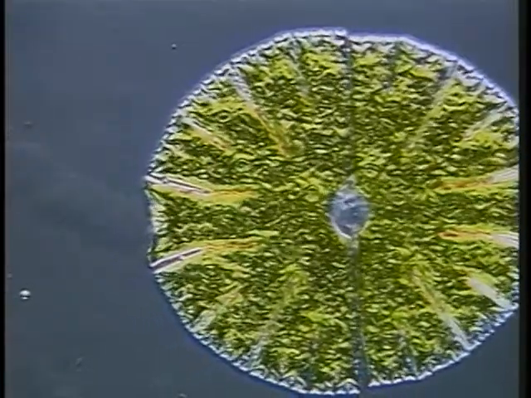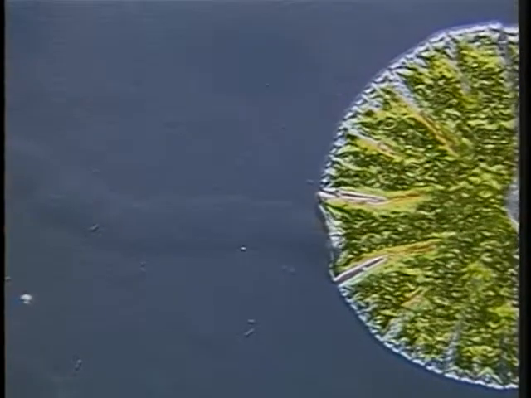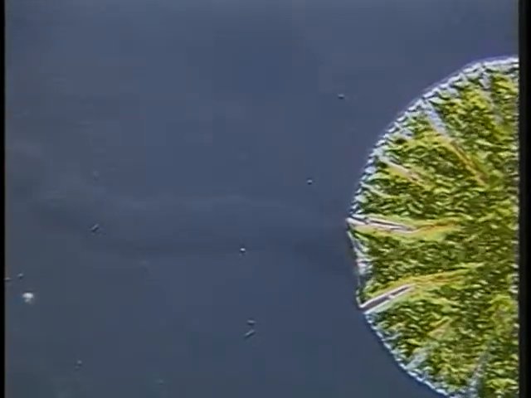This sequence, speeded up 25 times, shows the motility of the green alga Micrasterias, in which mucilage is secreted from special pores.